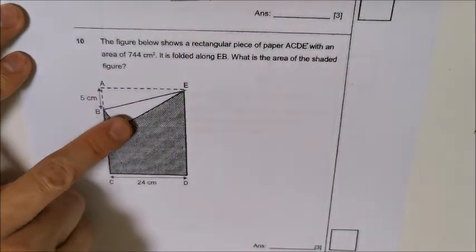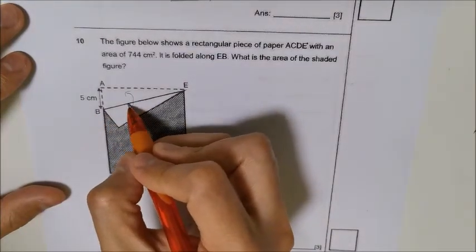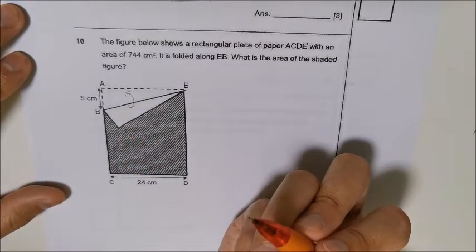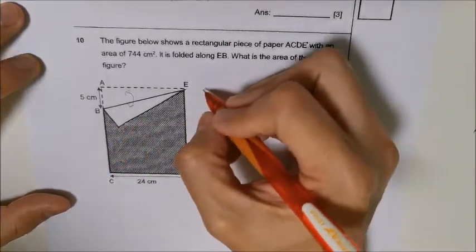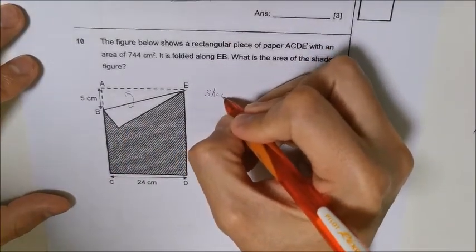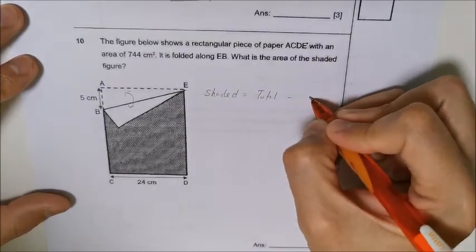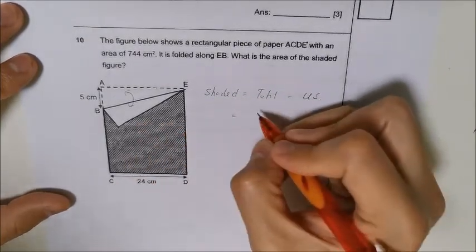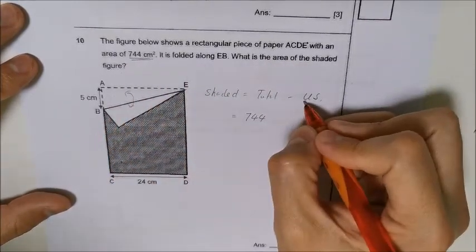Okay guys, can you see that when you fold in one triangle, right? When you unfold it, okay, this triangle and this triangle, they are the same. Am I right? So to find the area of this shaded figure, what we need to find is that this shaded is just we take the total minus the unshaded. And how to find the total? The total is 744 given here.